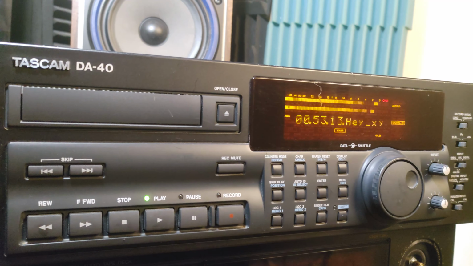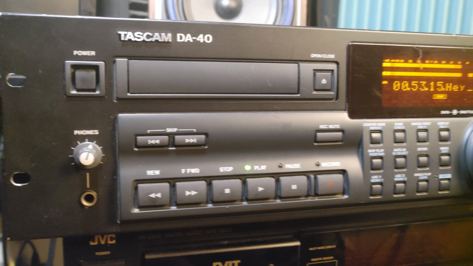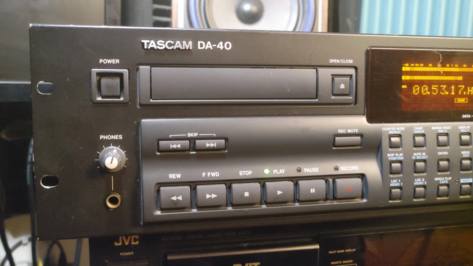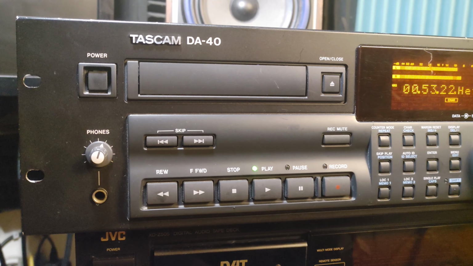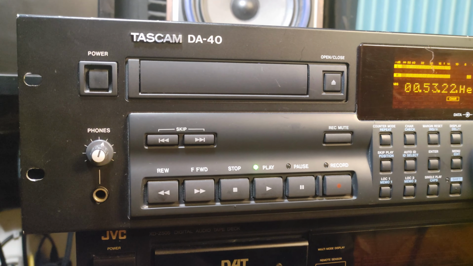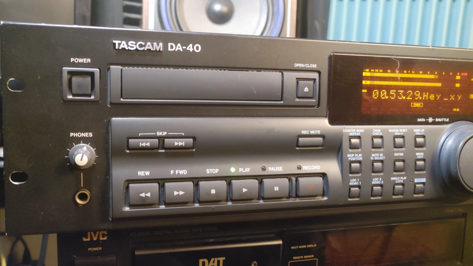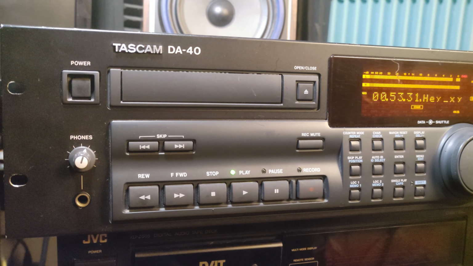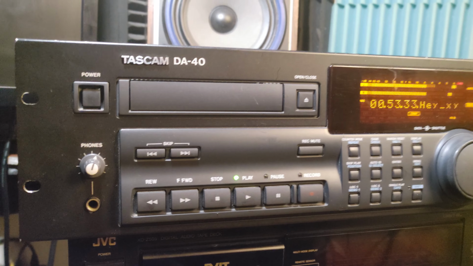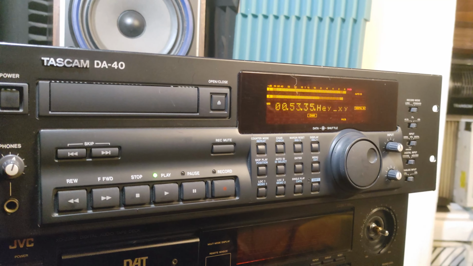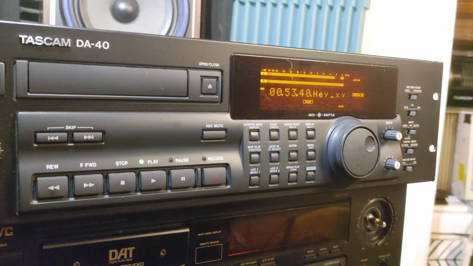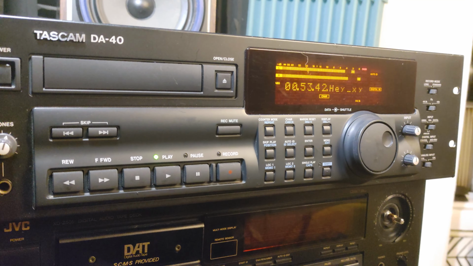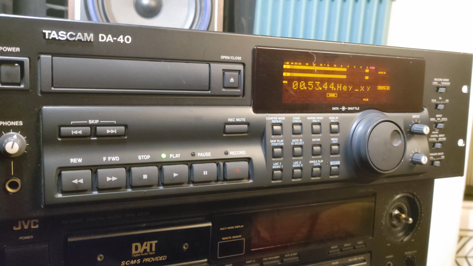Here I am again. This time we have a digital audio tape recorder. Let's say it's the professional Tascam DA-40, the legendary DA-40. Why it's legendary, I don't know, I just made it up. I mean, it's legendary to me because it has a couple of things that I didn't notice on other digital audio tape decks and recorders.